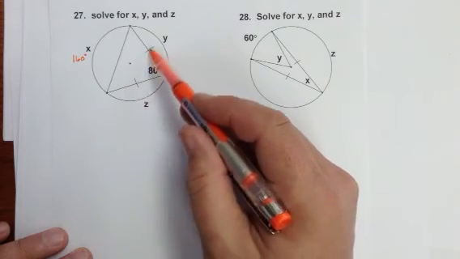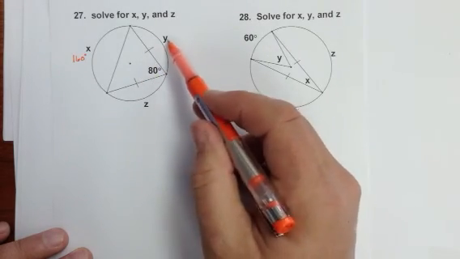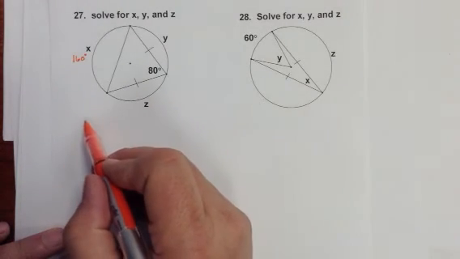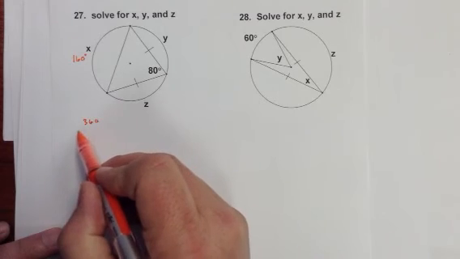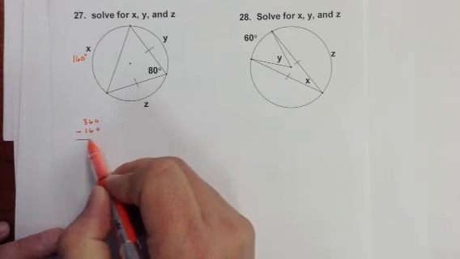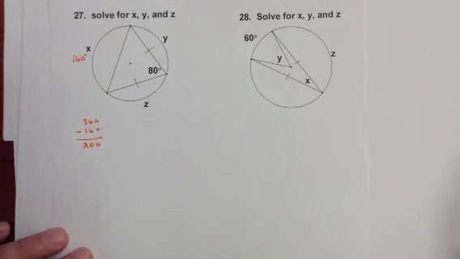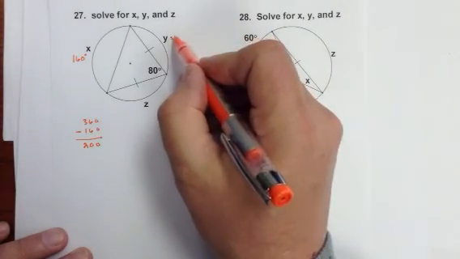Congruent chords give me congruent arcs, so y and z are going to be equal. There's two ways to do this. I could go 360 minus 160 and give myself 200 and divide that by 2.